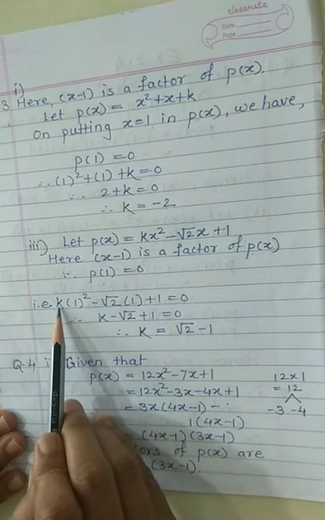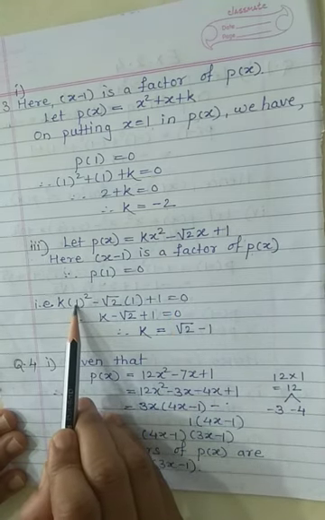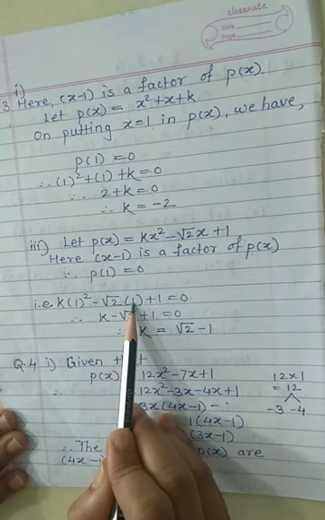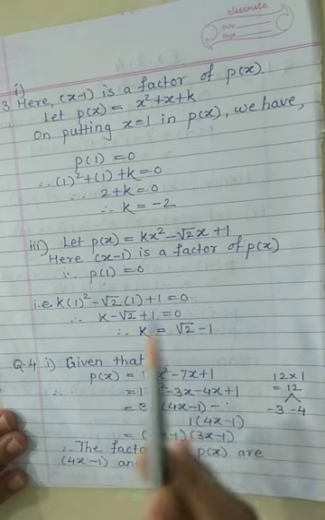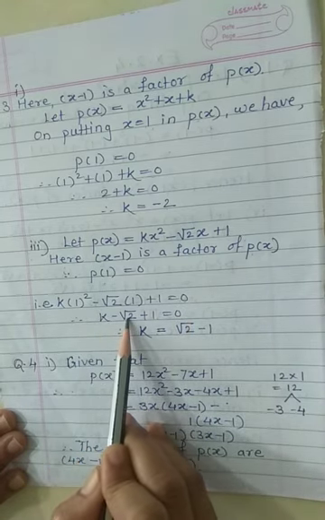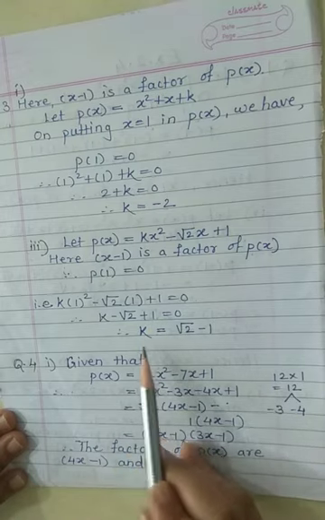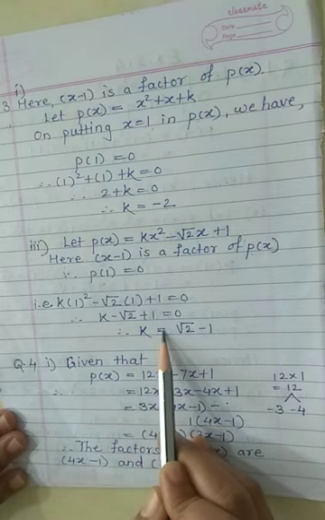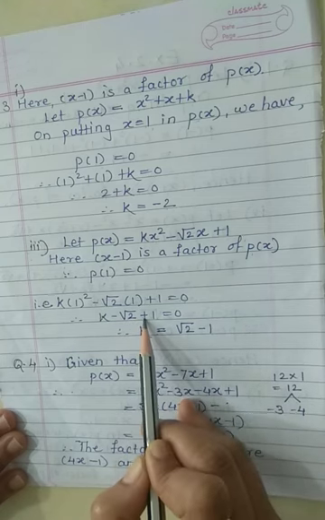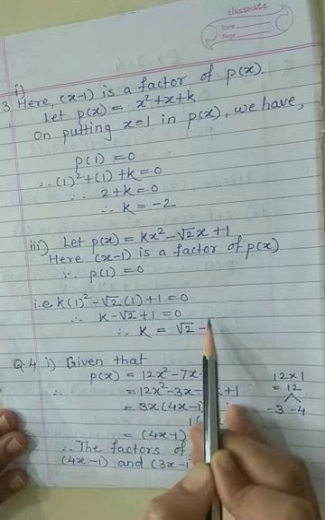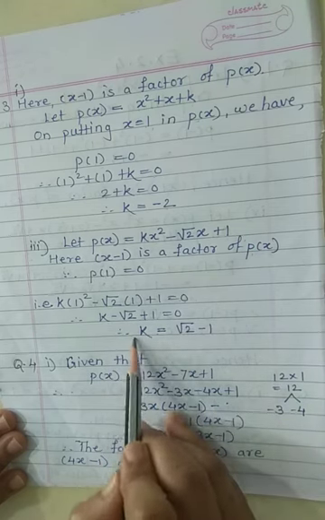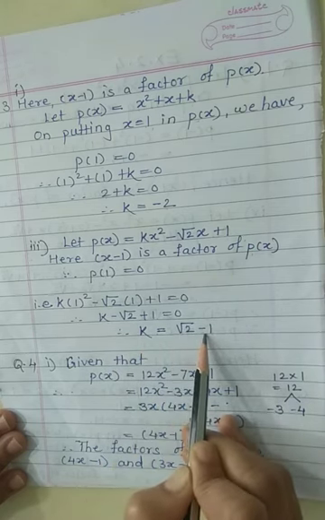So k into 1 square minus root 2 into 1 plus 1 is equal to 0. 1 square is 1, k into 1 is k, minus root 2 plus 1 is equal to 0. Therefore k is equal to, now we are going to take these two terms to this side. So plus 1 becomes minus 1 and minus root 2 becomes plus root 2. So k is equal to root 2 minus 1.